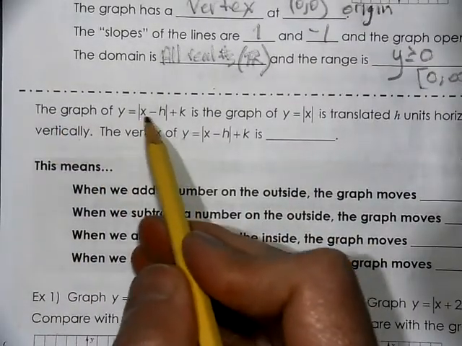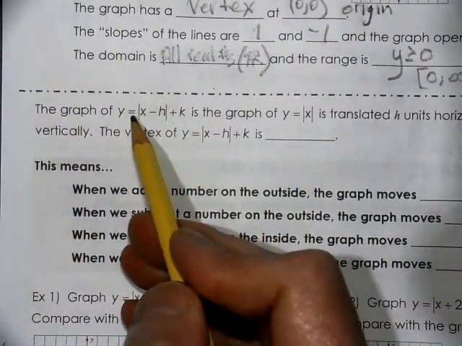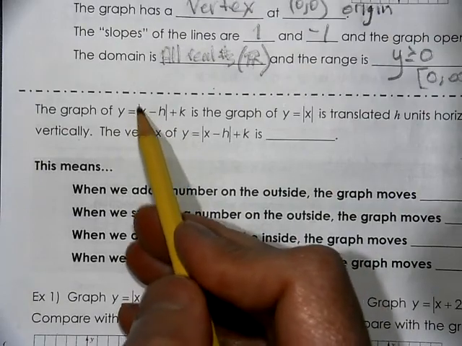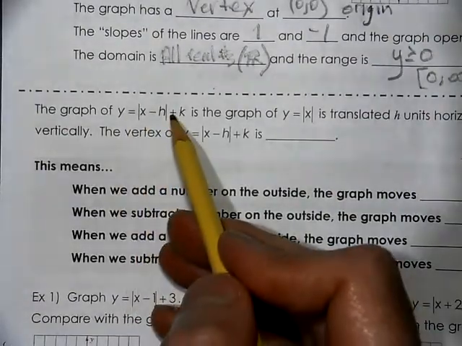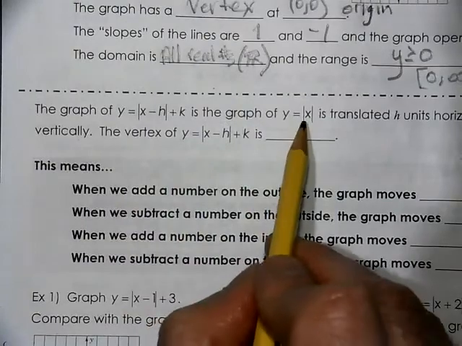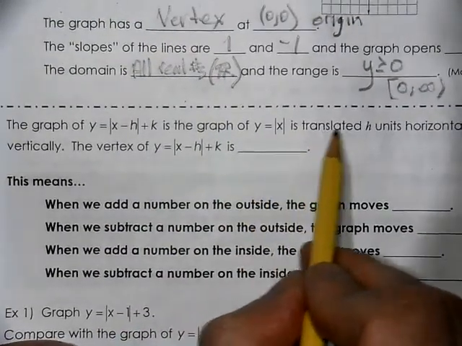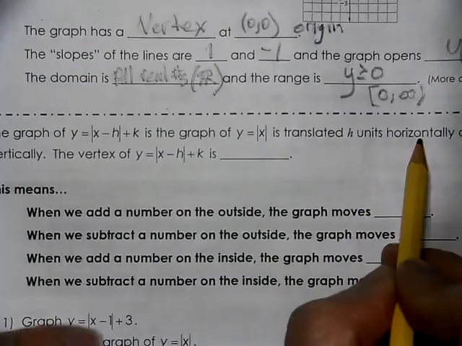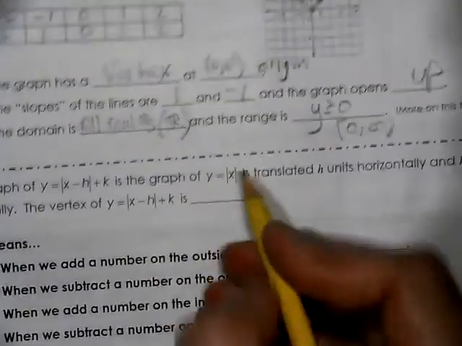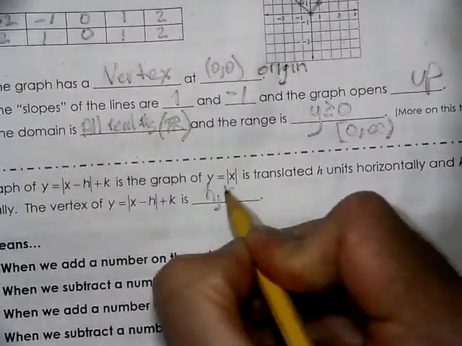When we graph, here's a translation of an absolute value: the absolute value of x minus h plus k. That's taking the parent function and it's translating it h units horizontally, right and left, and k units vertically. The vertex is going to be at h comma k.